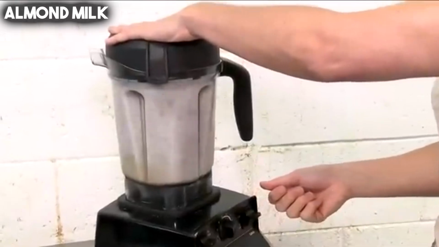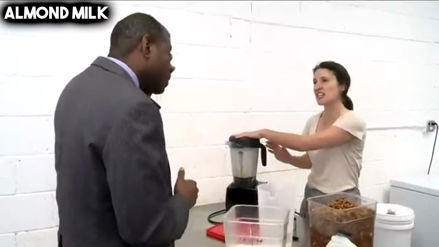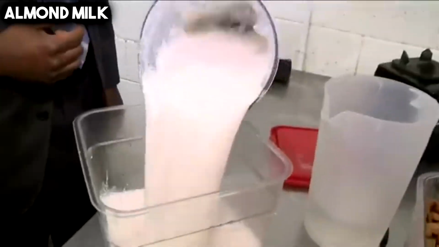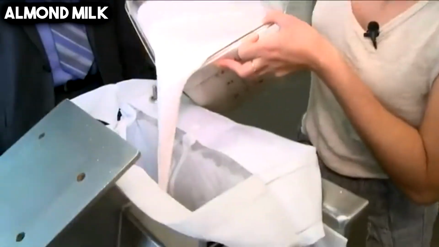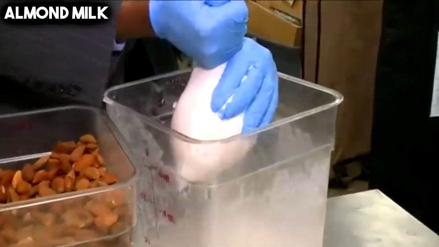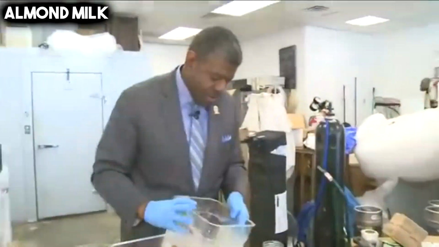Almond milk is a plant-based milk made from almonds and water mixed together. It gained popularity in the 2000s and 2010s as a dairy-free alternative to milk. Many almond milk brands are made to mimic the nutrition and taste of cow's milk. In 2013, it even surpassed soy milk as the most popular plant-based milk in the United States.